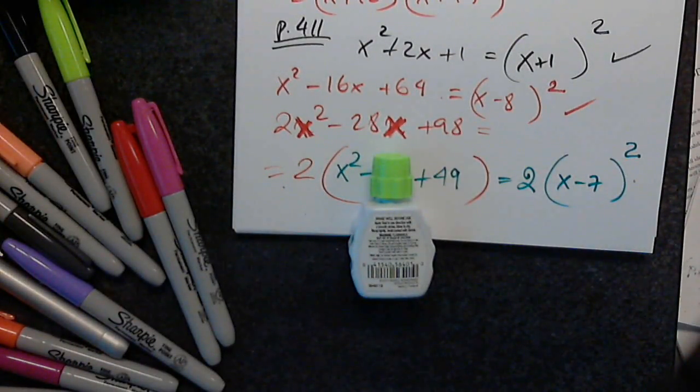What do I have to check now? The middle term. What will be the middle term of this expansion? 14. A negative 14x. So one more time, Chris. 2 times the first times the second. 2 times x times 7. How much is that?